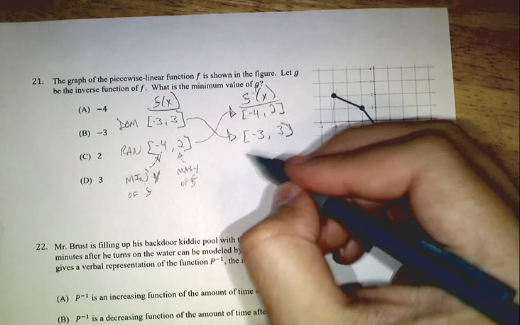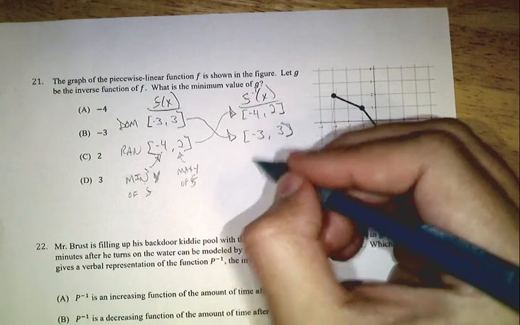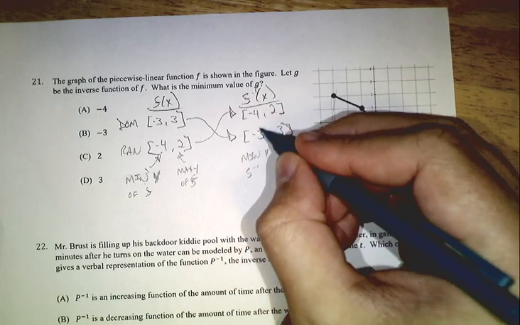So the range is now our new minimum. This was the minimum x, and it becomes now our minimum y. So this is the minimum y value of f inverse, negative 3.